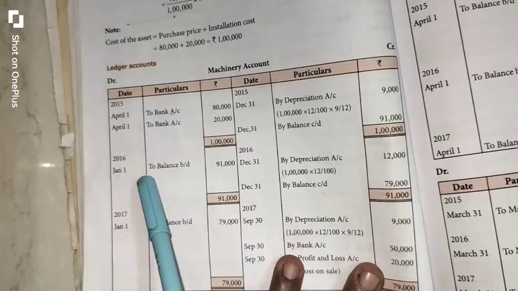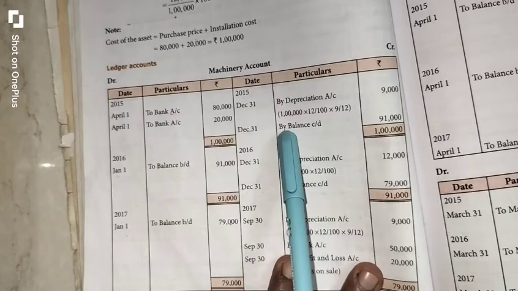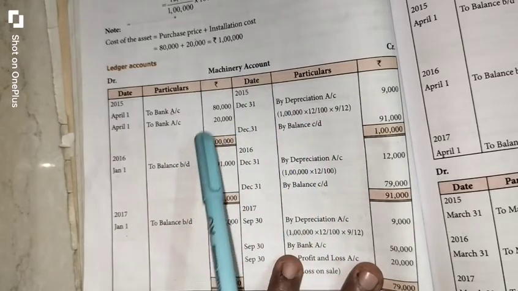This is the opening. To balance brought down means opening balance. By balance carried on means closing balance of the machinery account. To balance brought down means opening balance of the machinery account.